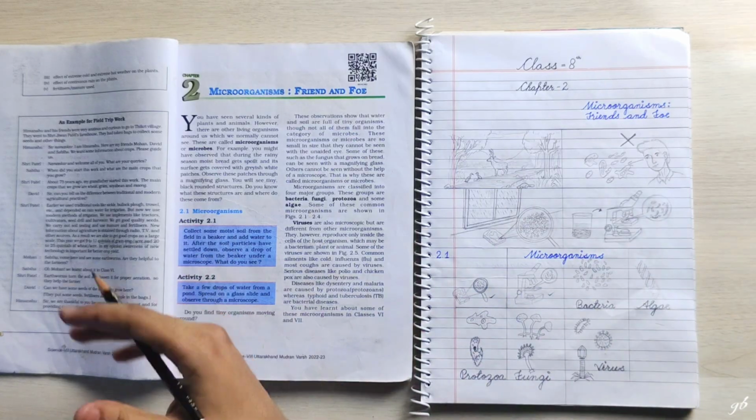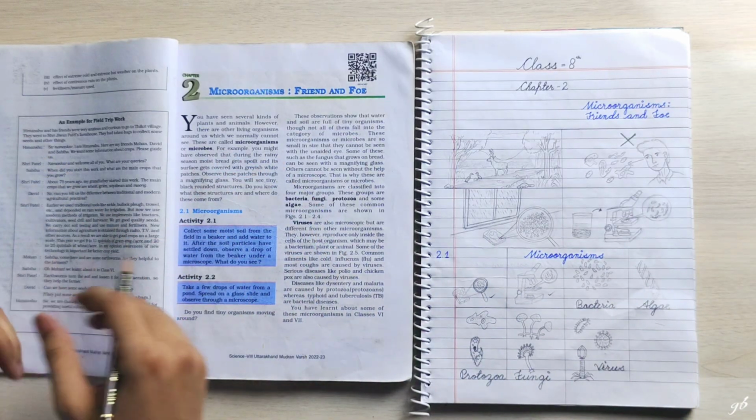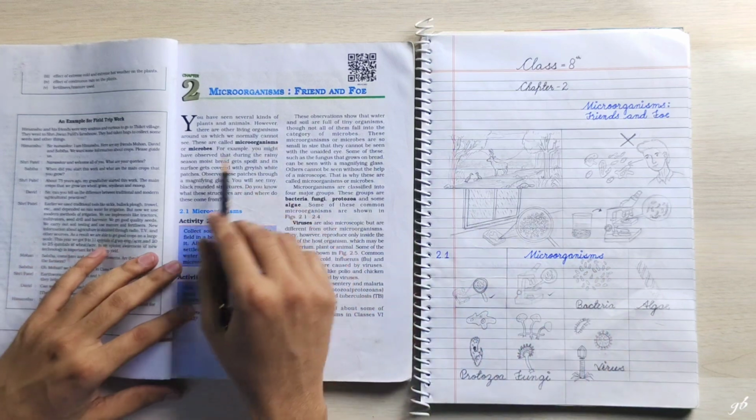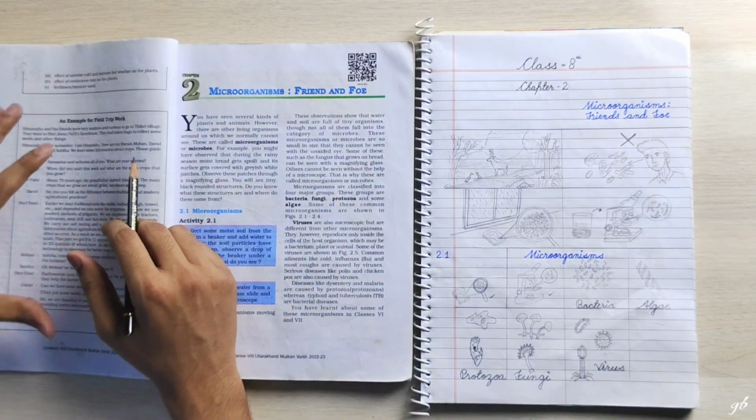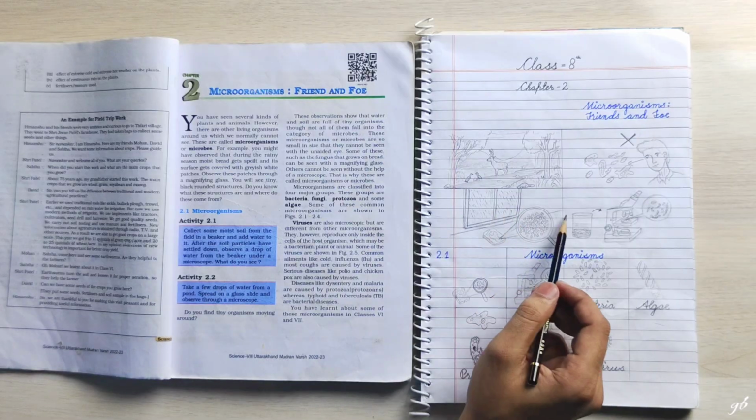Just as we read that we can't see microorganisms with our eyes, don't just write down that we can't see microorganisms with the naked eye. Try to draw them in pictures. Try to portray them in pictures, right? So here, as you can see, is an activity that if we put bread on a free surface in the rainy season, in an open and moist environment, then it gets spoiled and a grayish whitish patch comes on that bread. So here I have depicted the same thing.